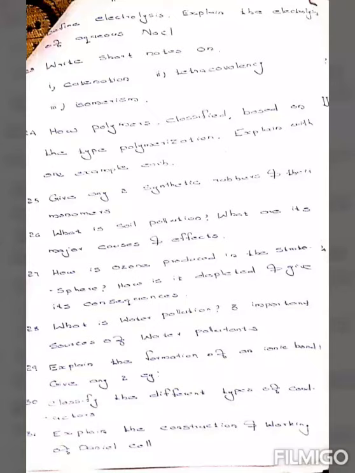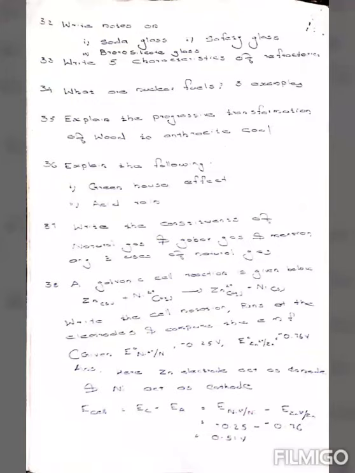Next, explain the formation of an ionic bond. Give 2 examples. Next, classify the different types of conductors. Next, explain the construction and working of a fuel cell. Next, write notes on soda glass, safety glass, borosilicate glass.